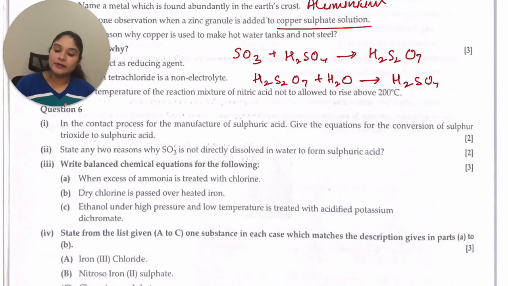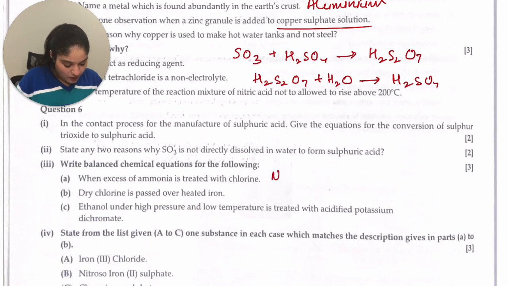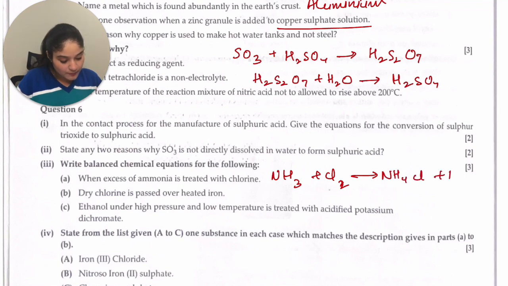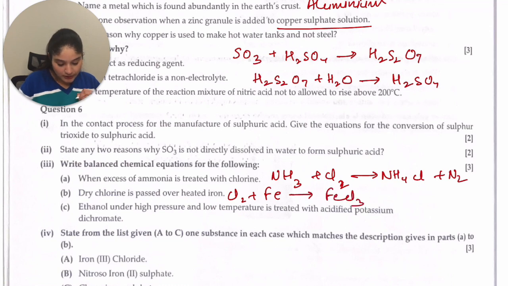Write balanced chemical equations for the following: when excess of ammonia is treated with chlorine. This is a repeated question. This is already a part of one of the questions that we have discussed. So when excess of ammonia is treated with chlorine, let me write the equation for you real quick. You have ammonia plus chlorine, and when you have ammonia in excess, you get ammonium chloride, NH4Cl, plus nitrogen gas. Now dry chlorine is passed over heated iron. So chlorine plus iron will give you FeCl3.